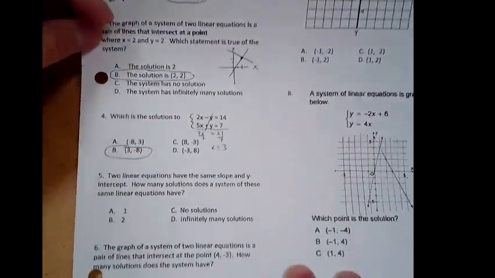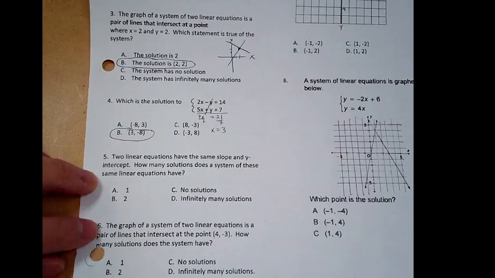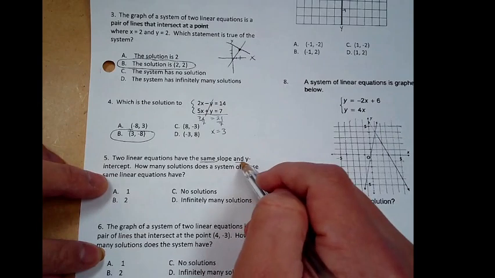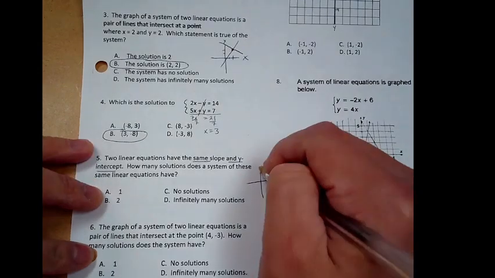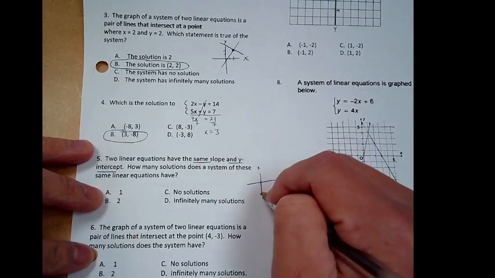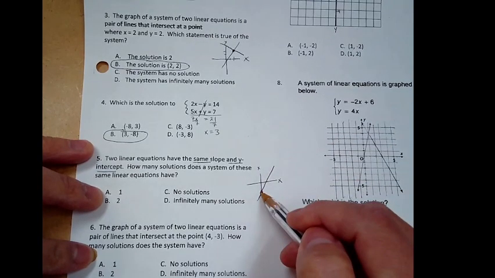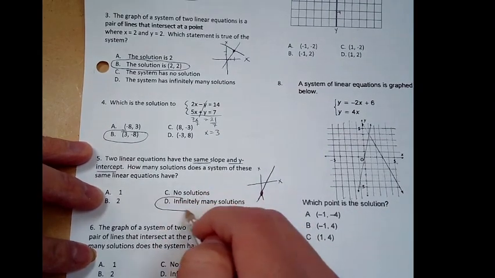Number 5 says two linear equations have the same slope and y-intercept. How many solutions does a system of these similar linear equations have? Alright, they have the same slope and same y-intercept. So if I draw a coordinate plane, there's my x, there's my y. They have the same y-intercept and the same rise over run. There's one line with a y-intercept and a particular rise over run. The next one has the same exact y-intercept and the same rise over run. They're the same line. So it's going to be infinite solutions.